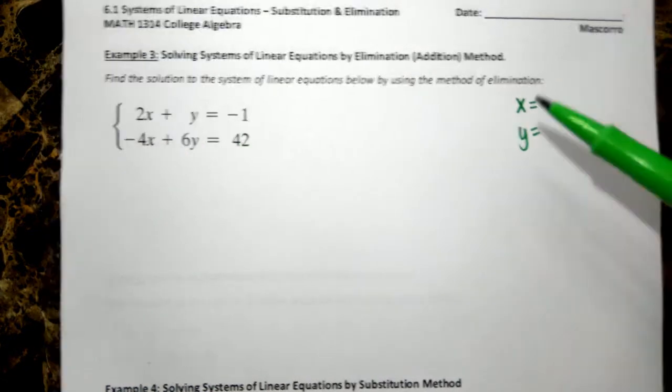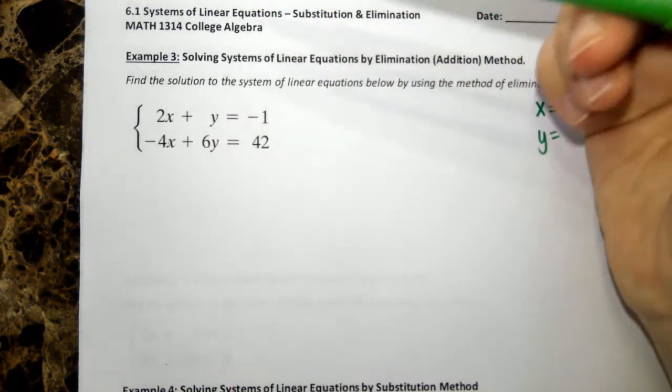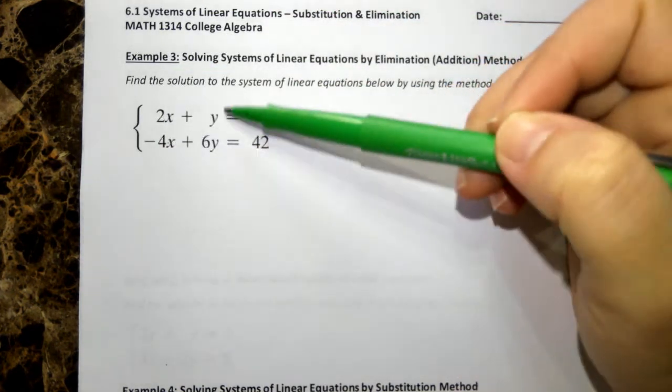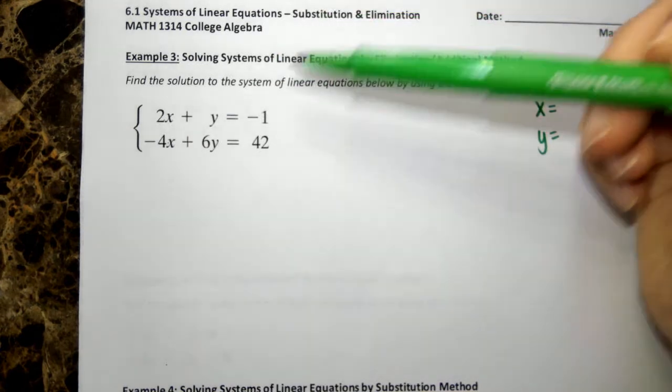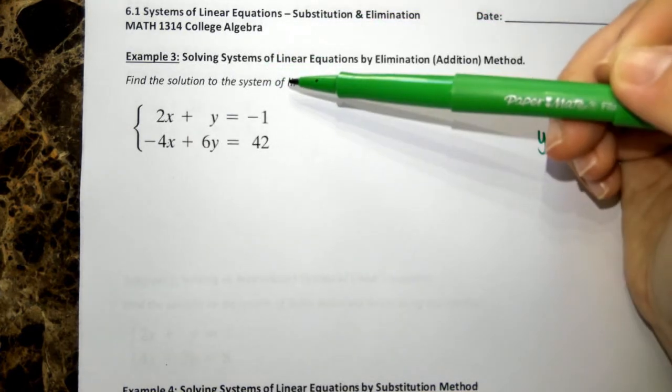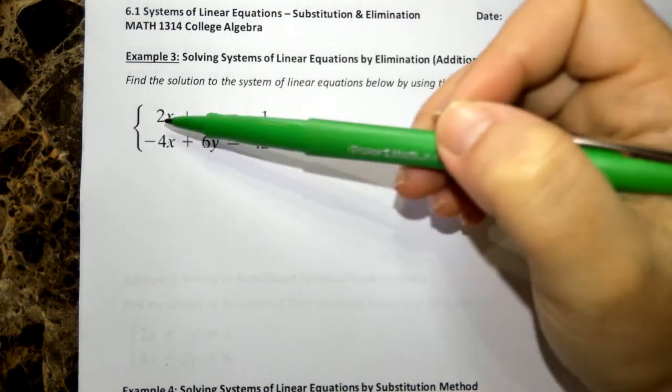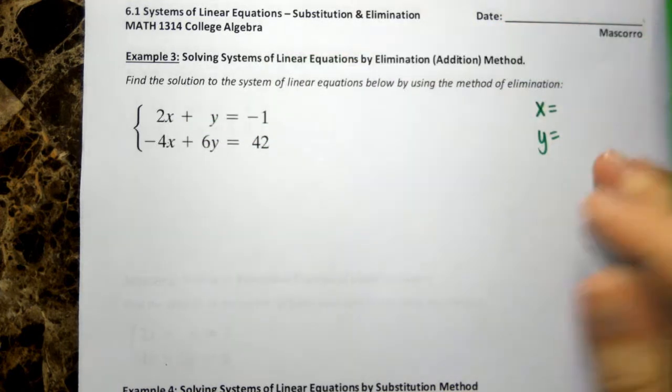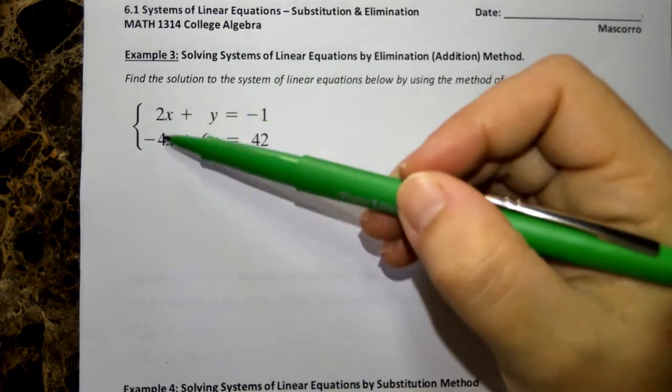Okay, now what do I mean by that? Well, first, you need to decide, do you want to cancel out the x's or the y's? And honestly, it doesn't matter. There's so many different ways that you can approach this, but just pick one. Do you want to cancel out the x's or y's, and then go from there. I'll go ahead and cancel out the x's.